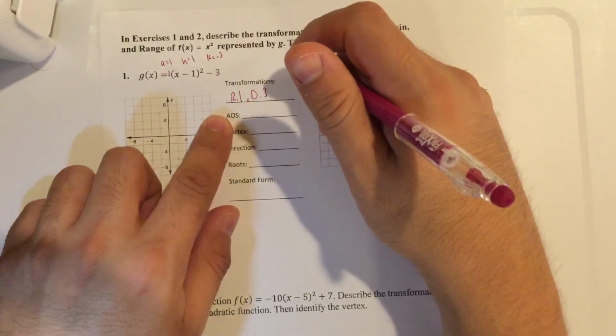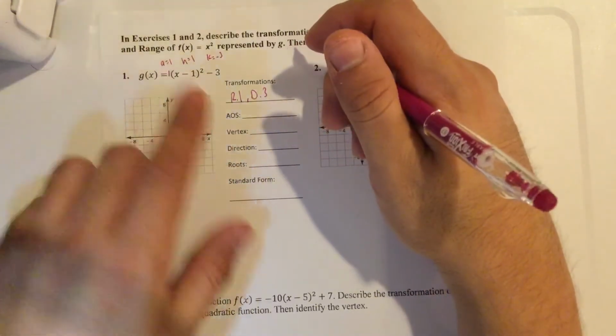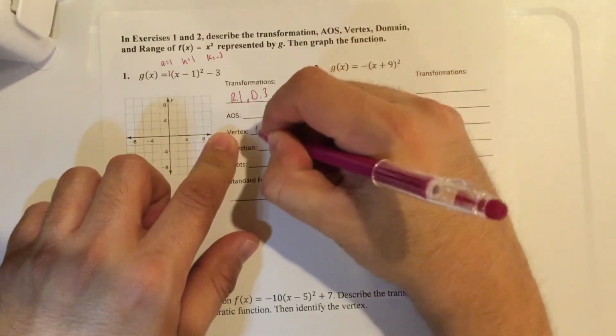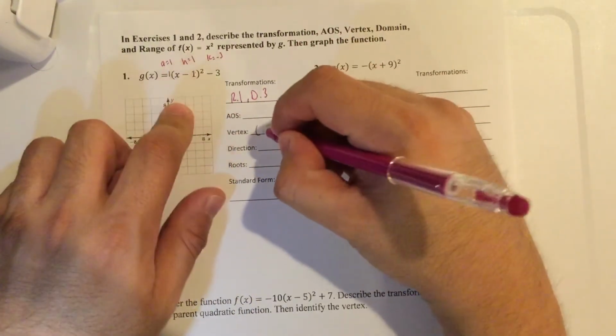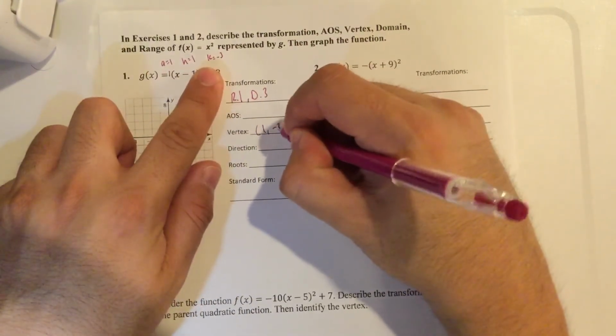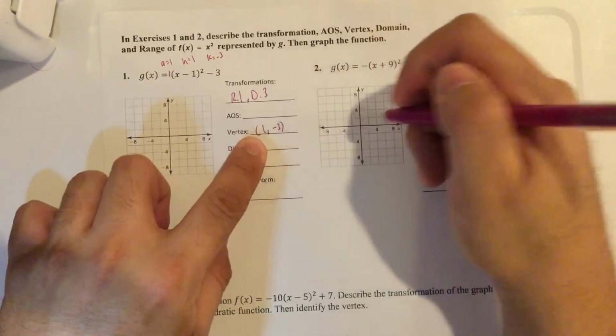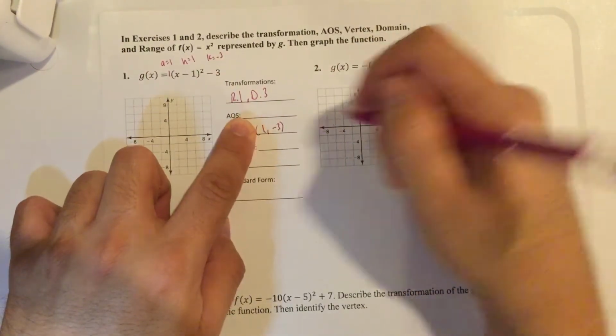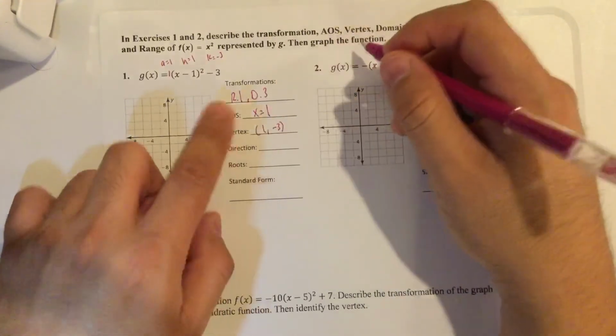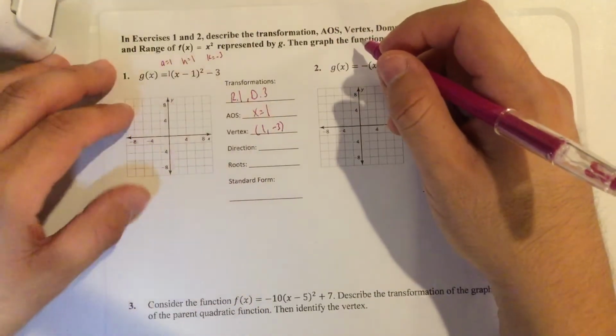Axis of symmetry. I'll do the vertex first. Whenever you do vertex form, always do the vertex first. So H, so opposite of that is 1, comma K, which is negative 3. And we know that the x value of the vertex is also the axis of symmetry. So in this case, x equals 1. Don't forget the x equals because it is an equation.